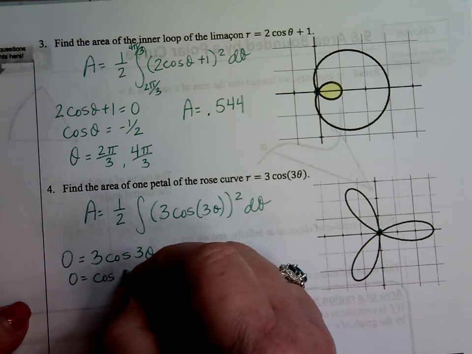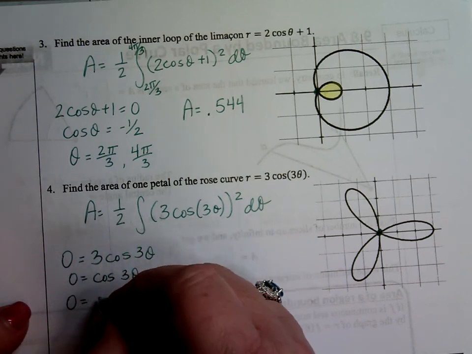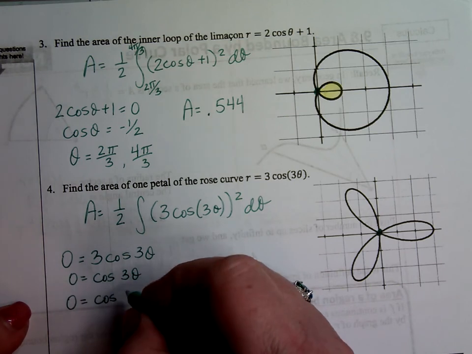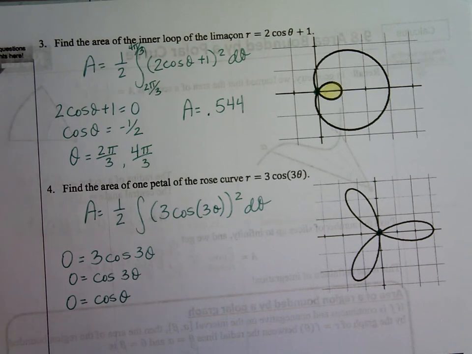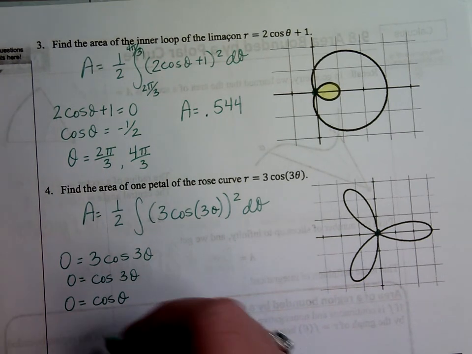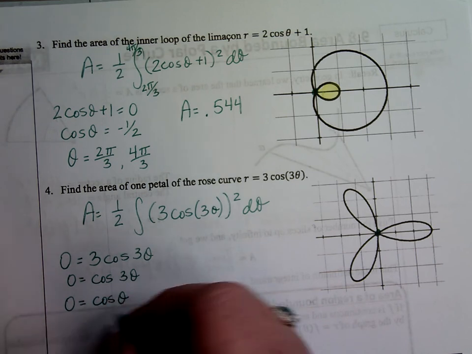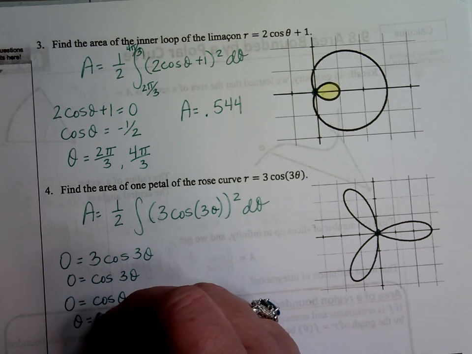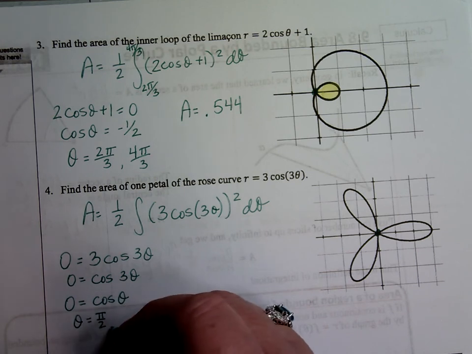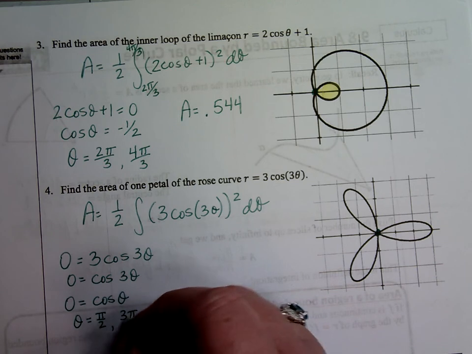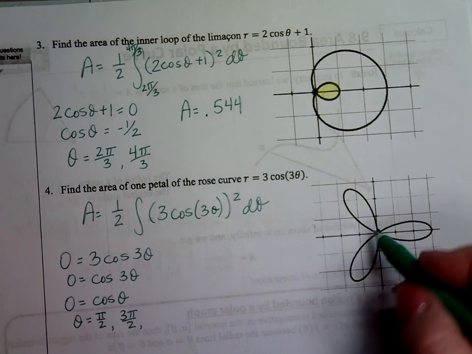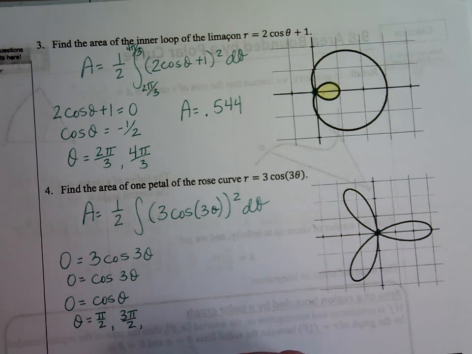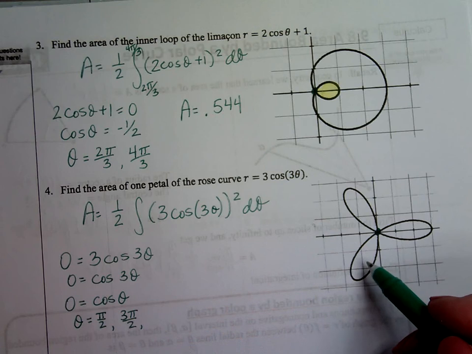Cosine of 3 theta. Then I'm asking myself, well, where does the regular old cosine of theta equal 0? And so I go to thinking about that. First of all, for here, it's theta being pi over 2, right? X is 0. Then it goes to 3 pi over 2. And I could keep going on and on around this thing. But if I just want to know what it is for one petal, by the way, because of symmetry, all 3 petals are the same.